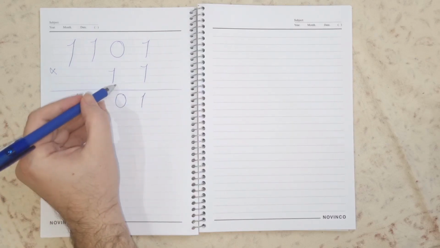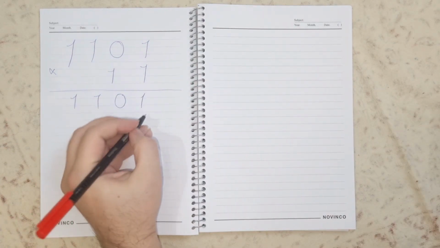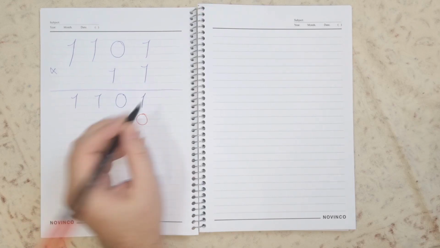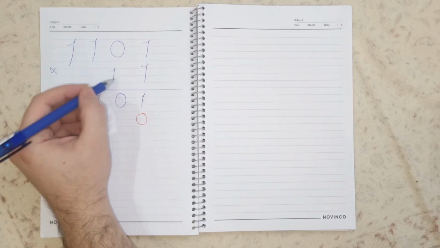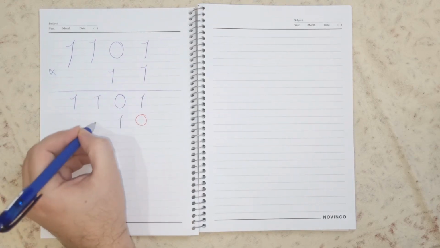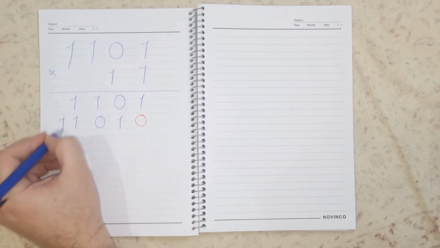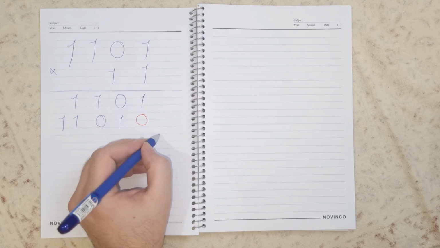Next, we jump to this bit. However, we need to keep the place. We write a 0 here, and then multiplying this 1 by any of the bits, we will get 11010.